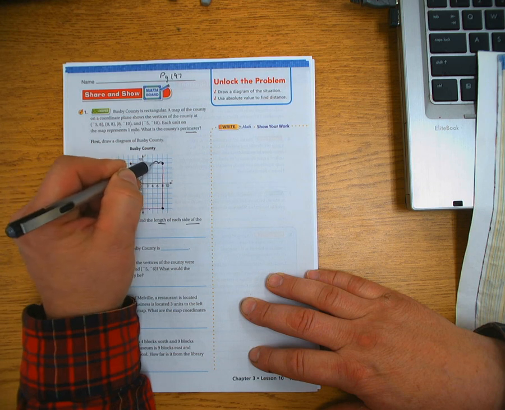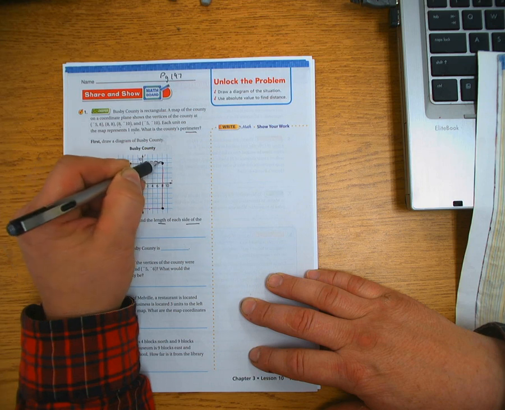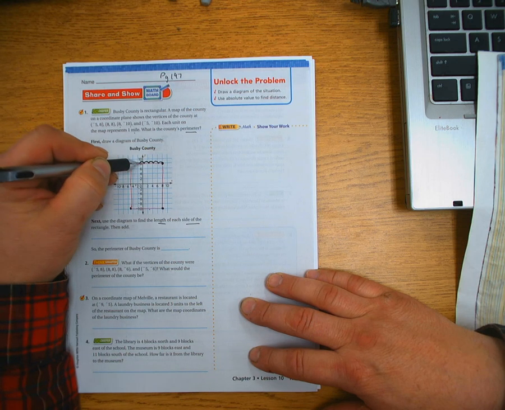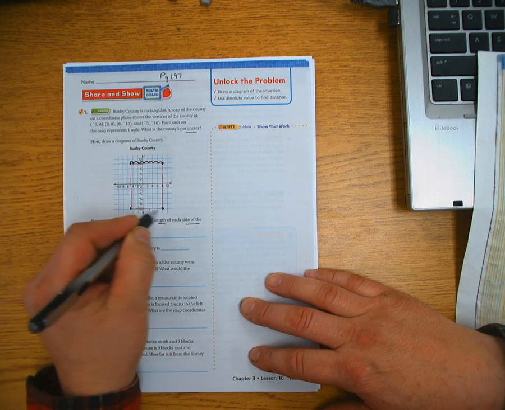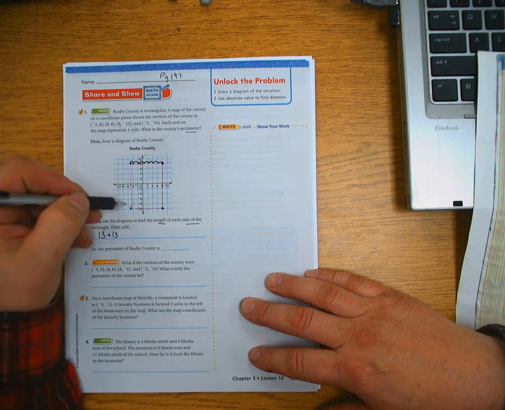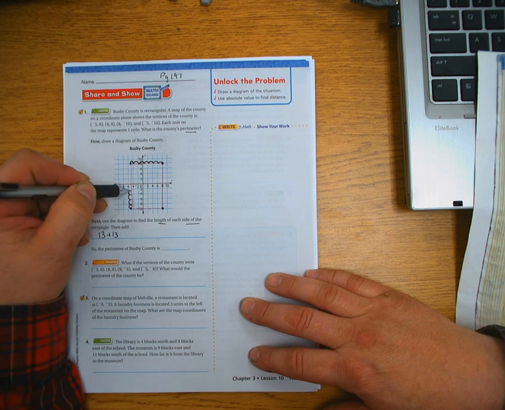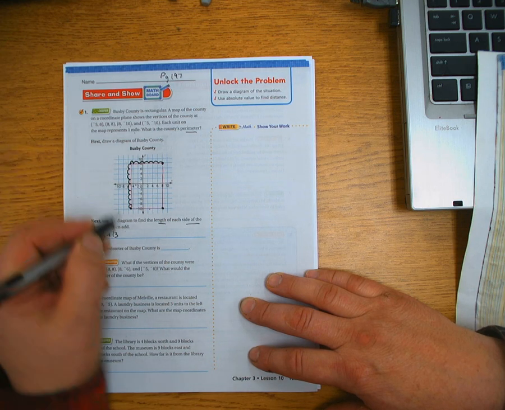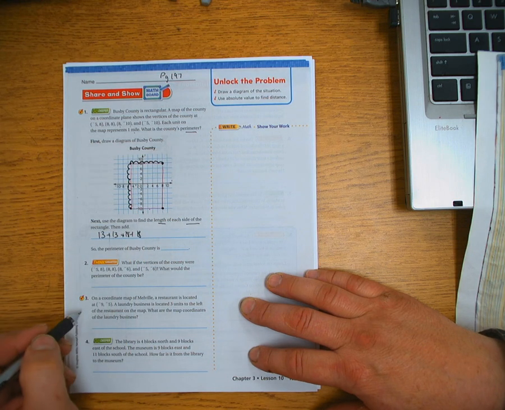I'm going to go 1, 2, 3, 4. Actually, this is 2, 4, 6, 8, 10, 12, and one more is 13. So that side right there is 13. That means this side is also 13. We'll do the same thing here. 2, 4, 6, 8, 10, 12, 14, 16, 18. That's 18, which means this one is also 18 units.